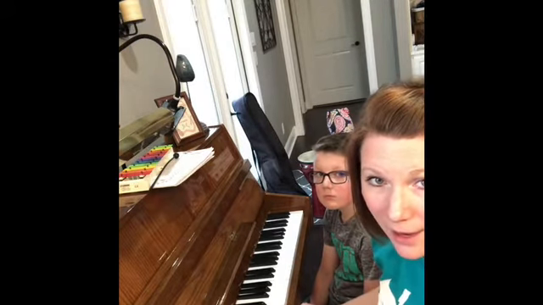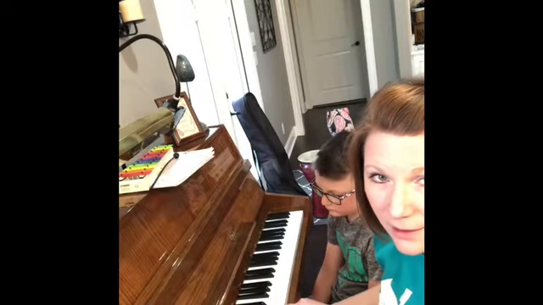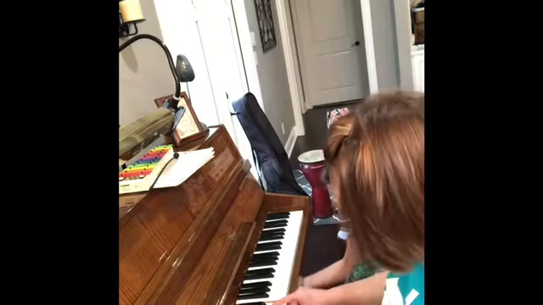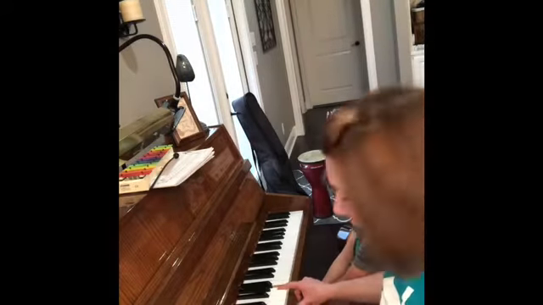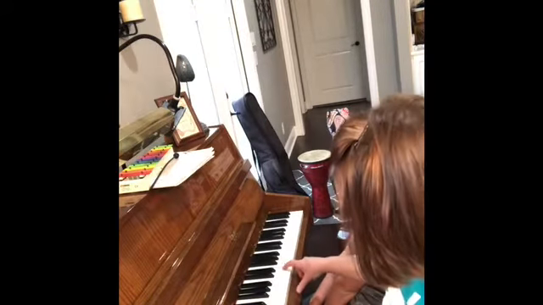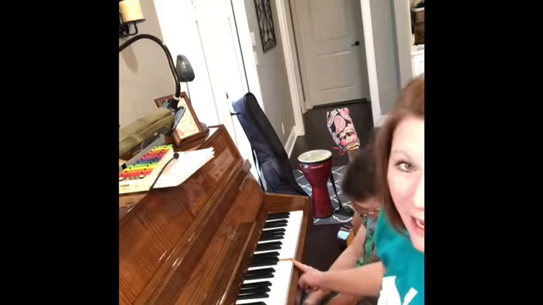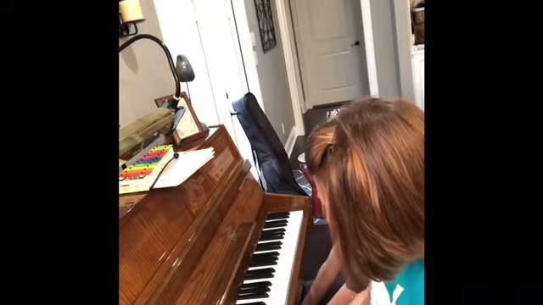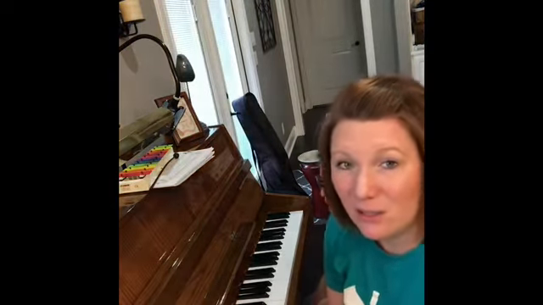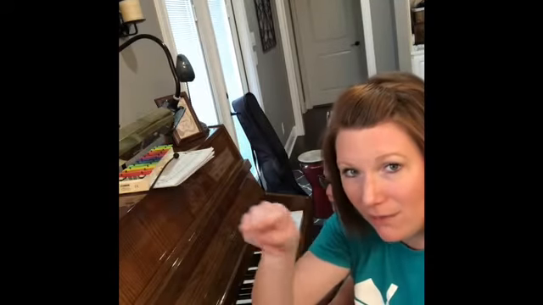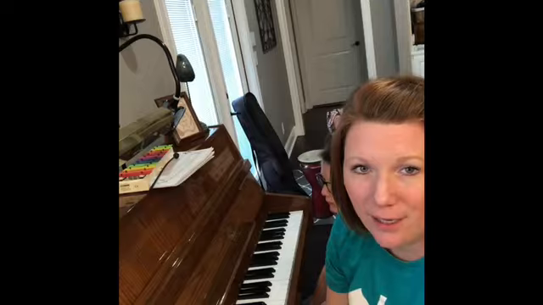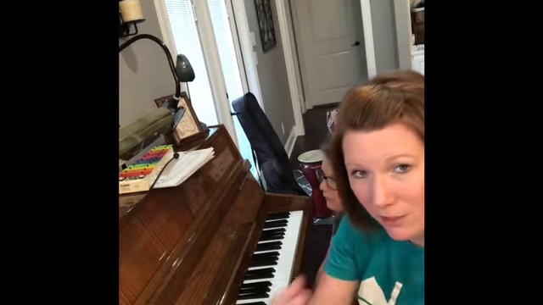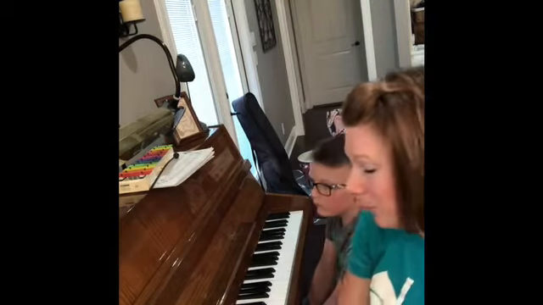A, B, C, D, E, F, G, then it repeats. A, B, C, D, E, F, G, okay? If you have one to look at, you'll start to see that they all start to look the same. The C's all have the same shape, the A's have the same shape, the keys start to look familiar to you once you know what they are, okay?